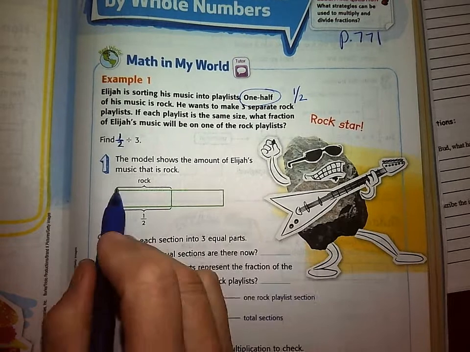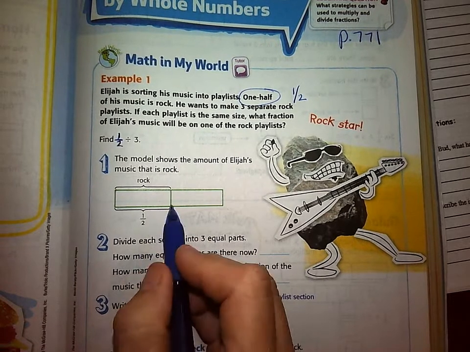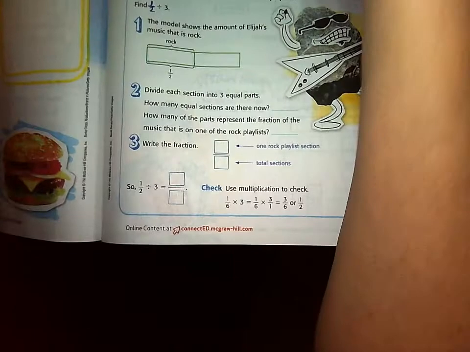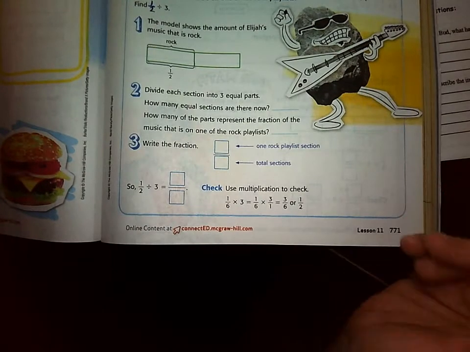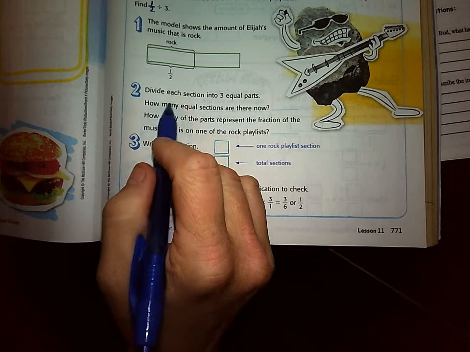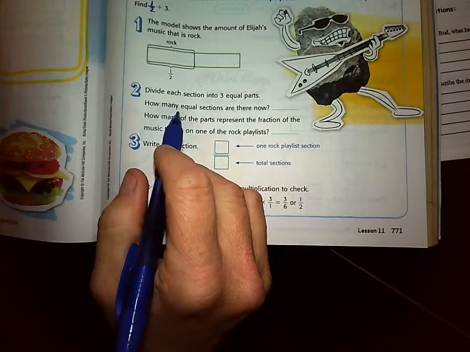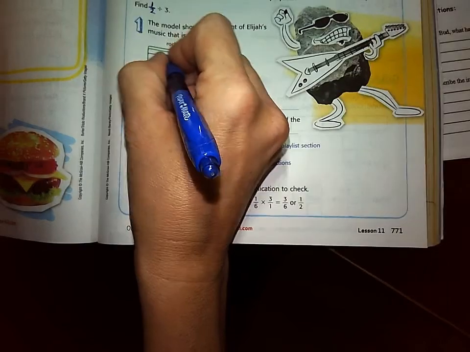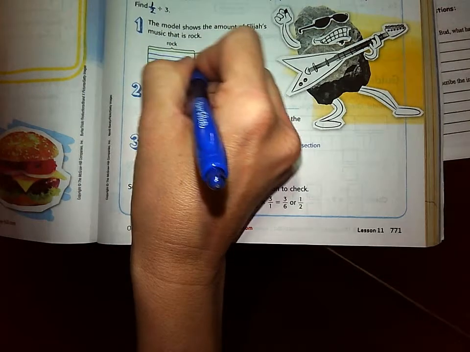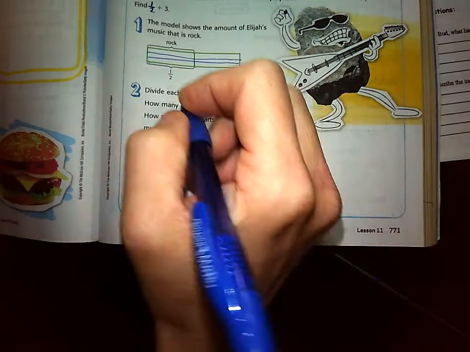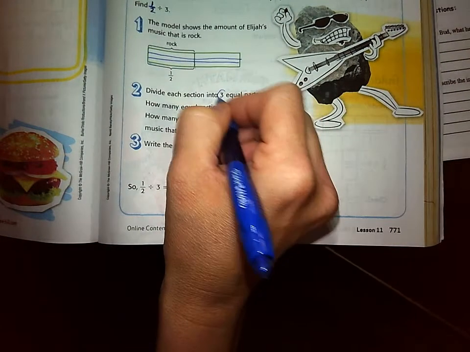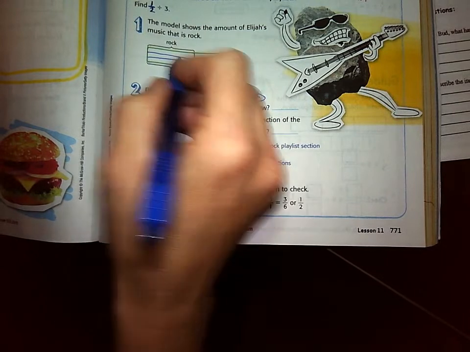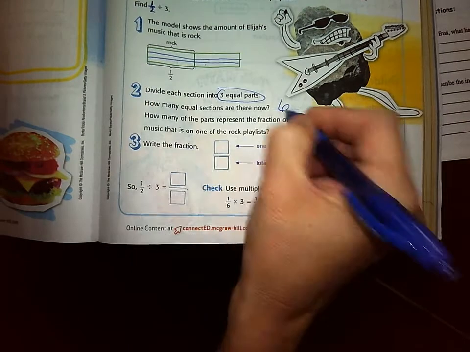So here we have all of Elijah's music and we have this 1/2 portion that's rock music. And so it says he wants to divide it into 3 equal playlists. So let's just take a look here. Let's divide it into thirds, into 3 equal parts. How many equal sections do we have now? So we have 1, 2, 3, 4, 5, 6, right?